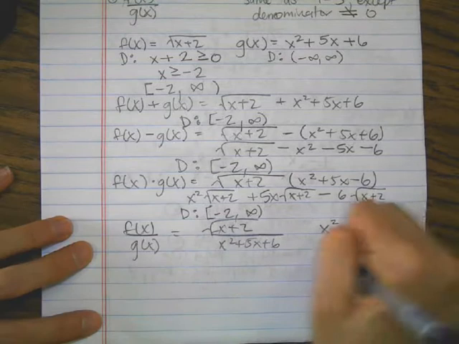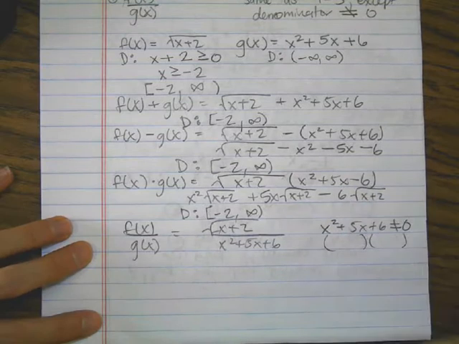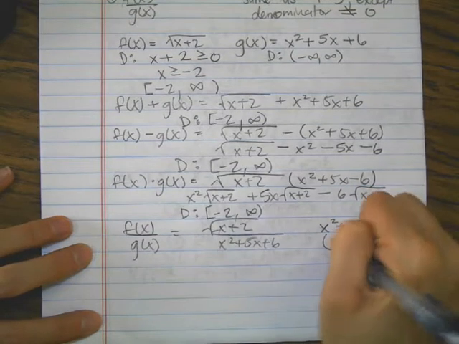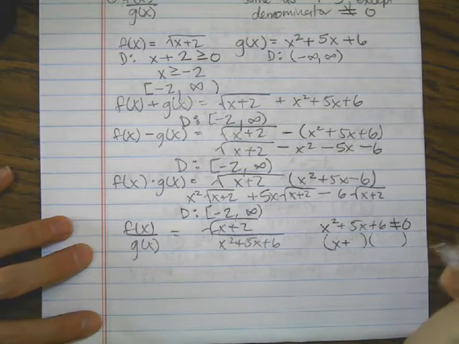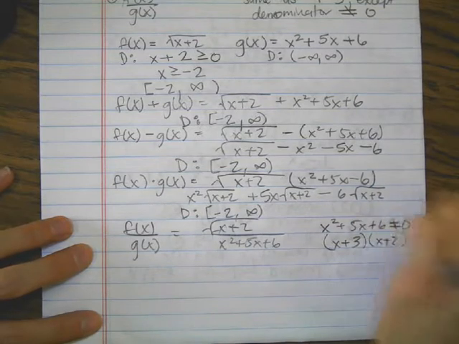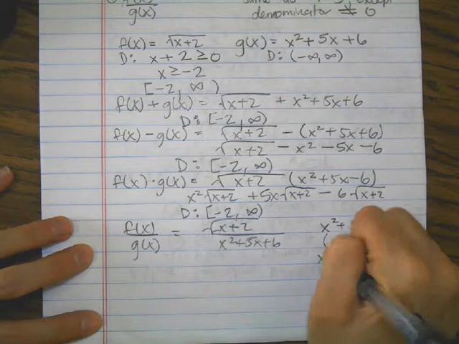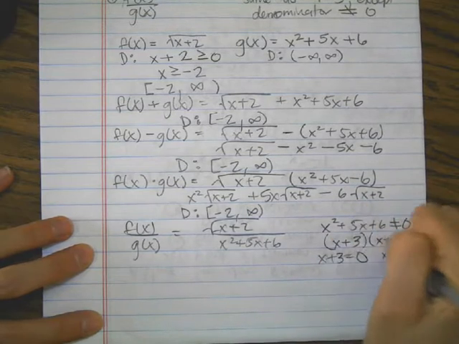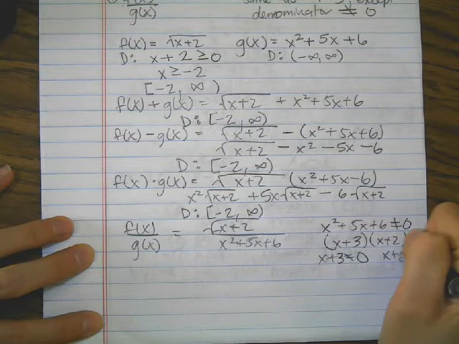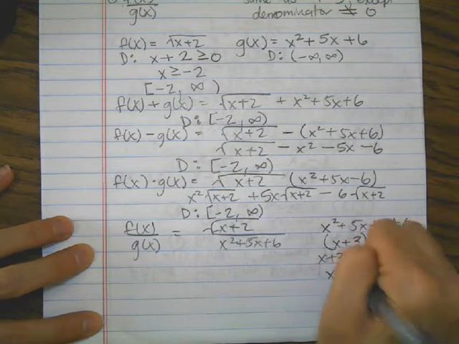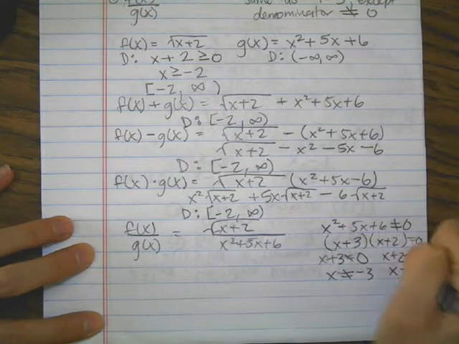Into? X plus 3, x plus 2. So we set each one of those equal to 0 and solve, or not equal to 0 in this case. So x cannot be negative 3 and x cannot be negative 2.